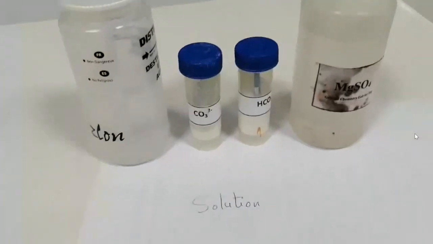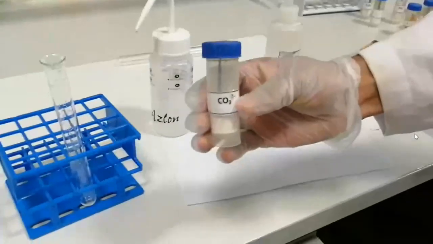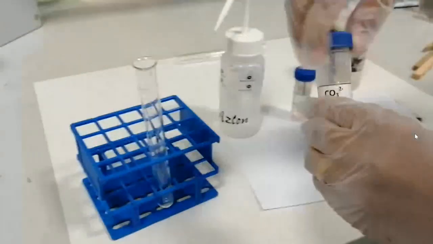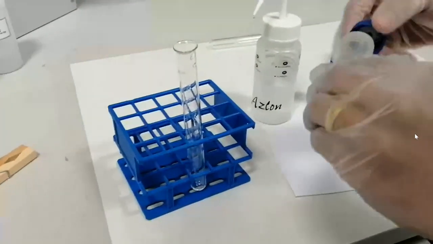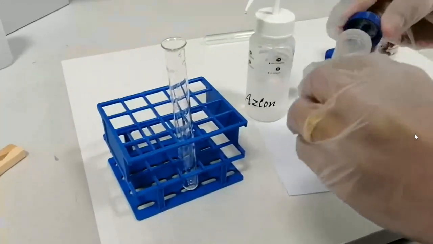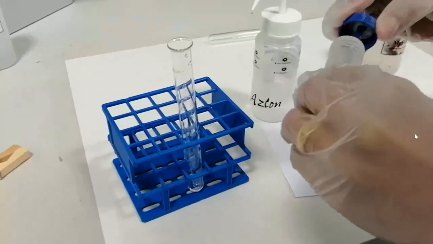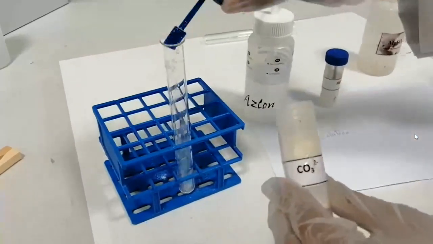That's just the reaction of carbonate and bicarbonate with magnesium sulfate. First, you have to prepare a solution, and you know how to prepare a solution. Just a few crystals plus water. Mix them very well, and then add the reagent to that solution.